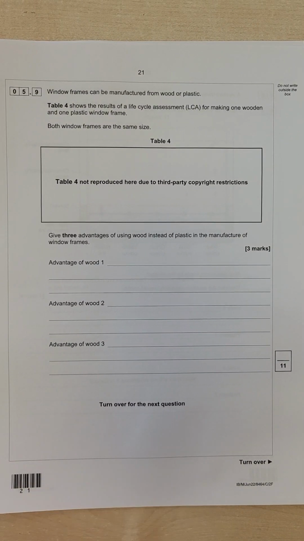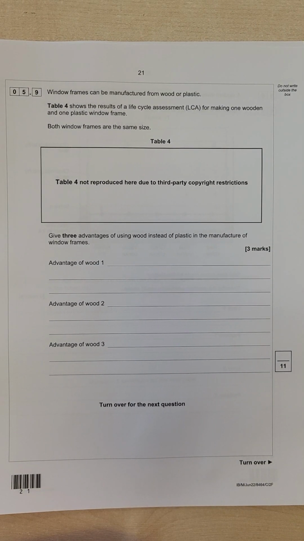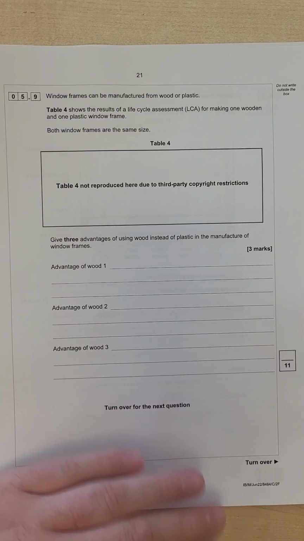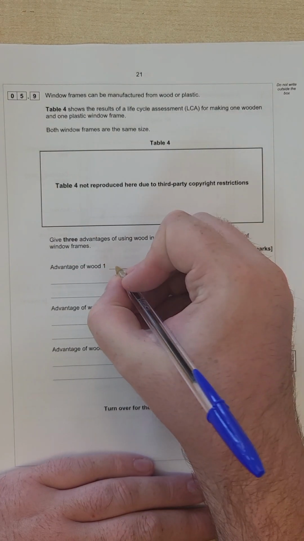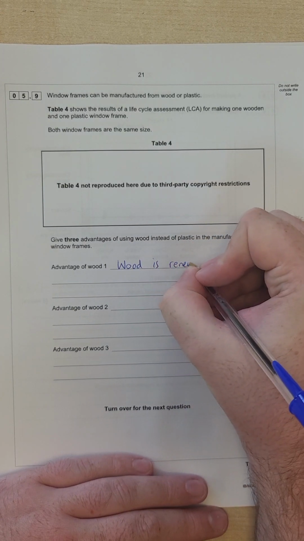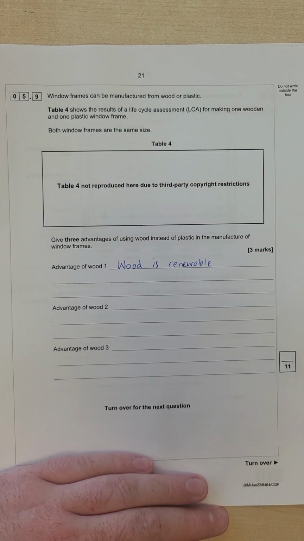Now, this question's a bit awkward because it hasn't given me the table of information. If you manage to get this, I will give you the answers. But it's thinking about the advantages of using wood rather than plastic. And we can kind of do this without the information. Wood is renewable. Is a good advantage. We can grow more trees. We can't easily make more oil to produce plastic.